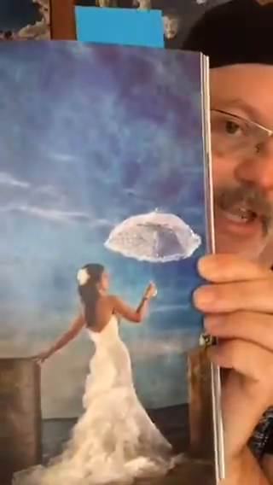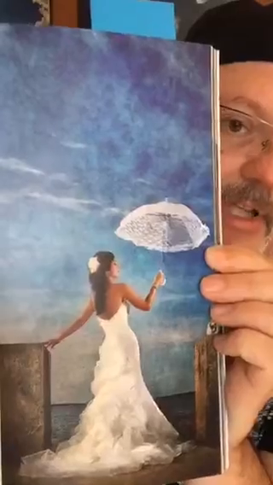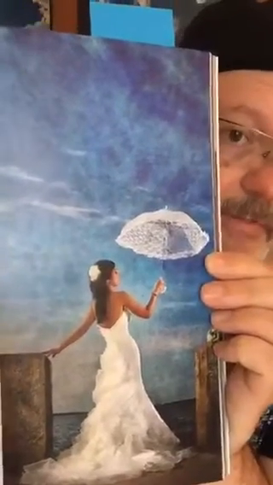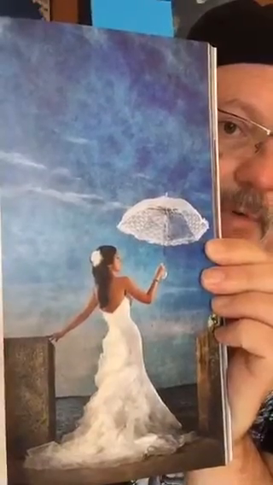And how we do that is we underexpose the ambient, and we kick in a little TTL flash. We tell that flash to kick up a little bit above what it thinks it should give me. I'm able to get some nice light into that dress, and I'm able to get a proper exposure.